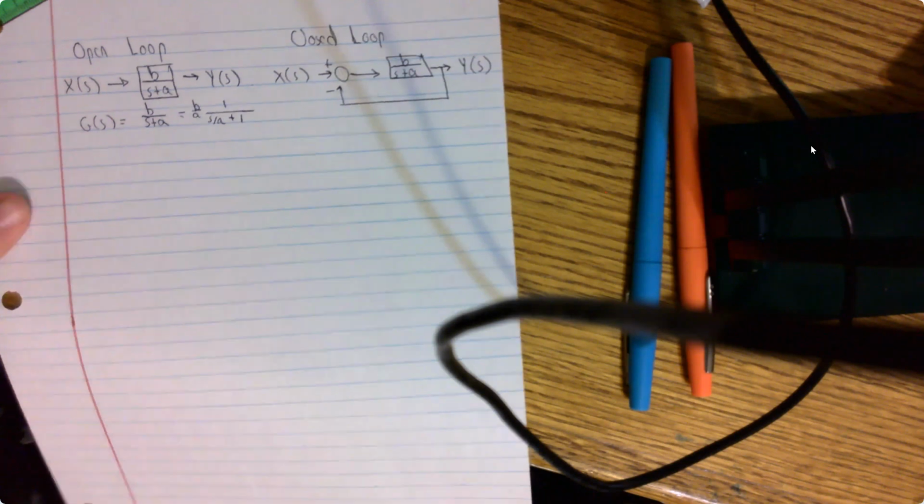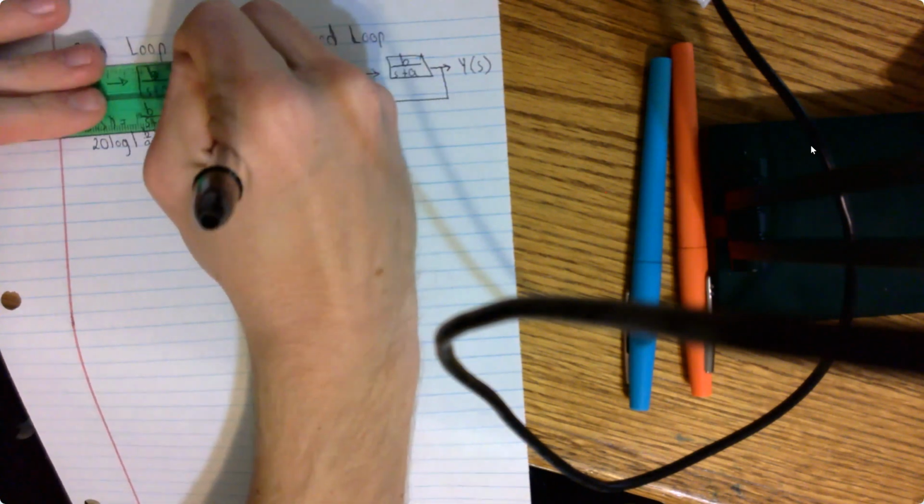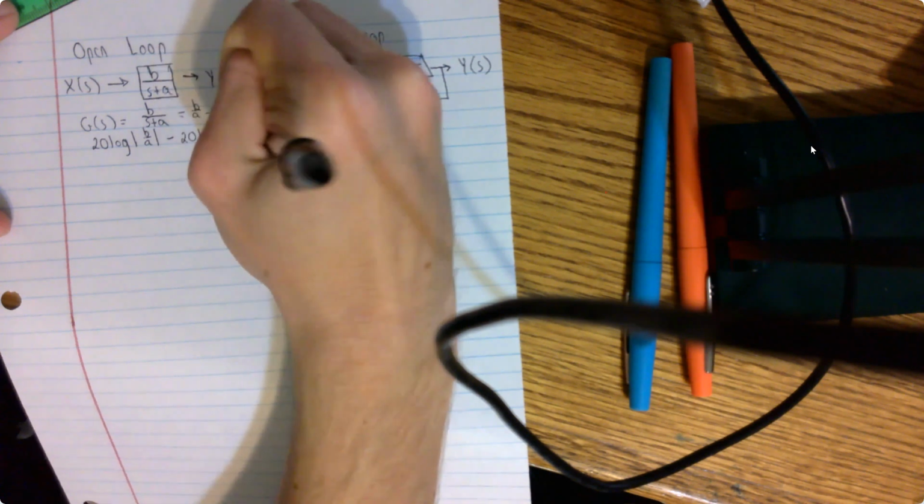So that's what we like about this one: it's going to start at 20 log of b over a. Then it's going to be minus 20 log of the square root of omega divided by a, squared, plus 1. And that would be the magnitude response if we're just looking at that.